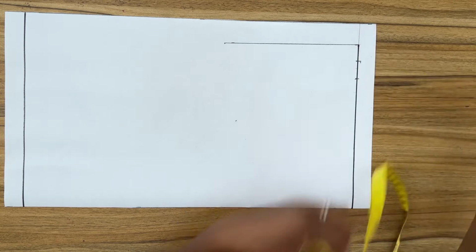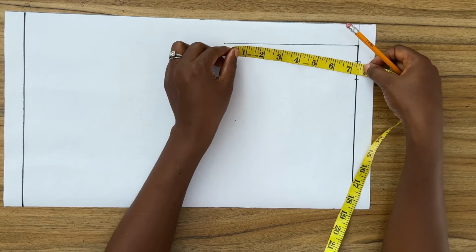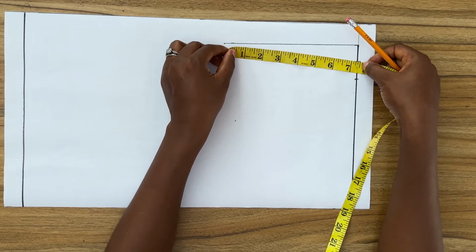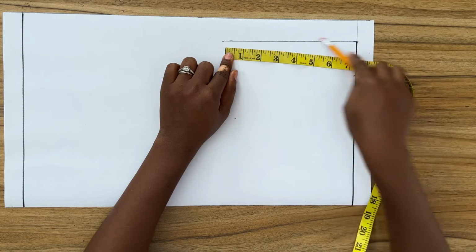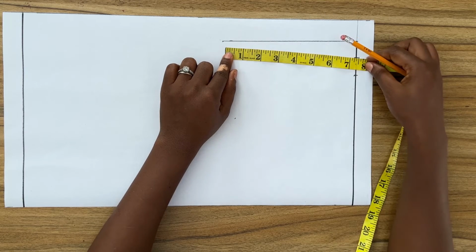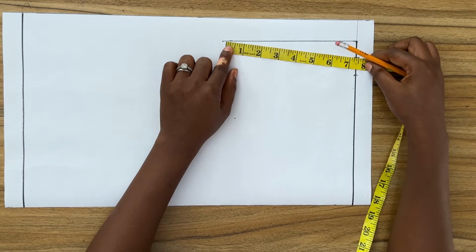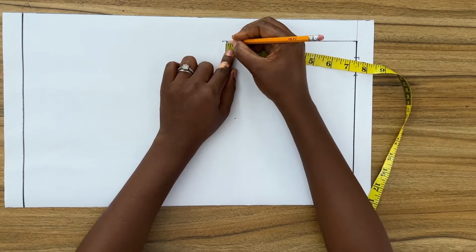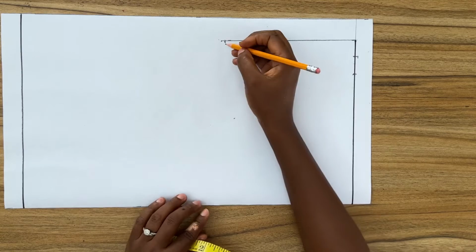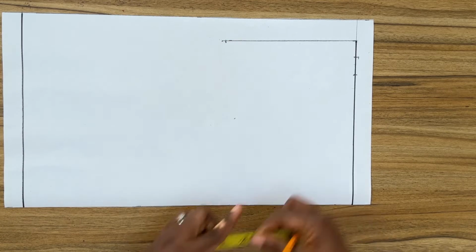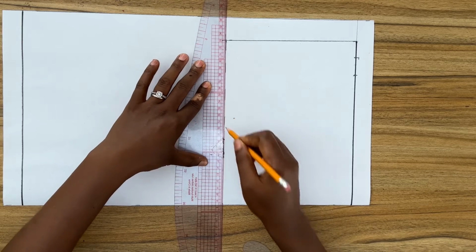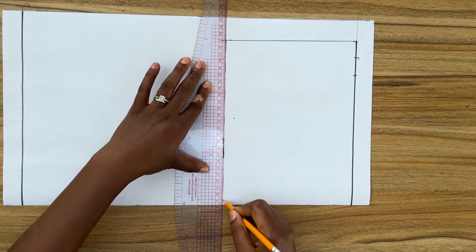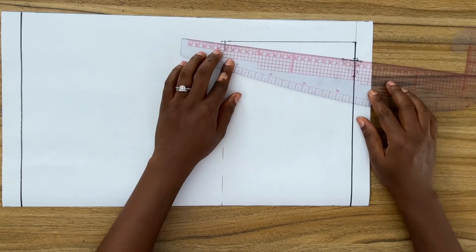Okay, this is it. Now from this point, I'm going to mark my side seam measurement. So you want to take the measurement until it falls on this vertical line. This is 7.5 here. And then I'll square a line from this point to this point. So I'm going to just use broken line for now. Okay. And now I'm going to connect my side seam.